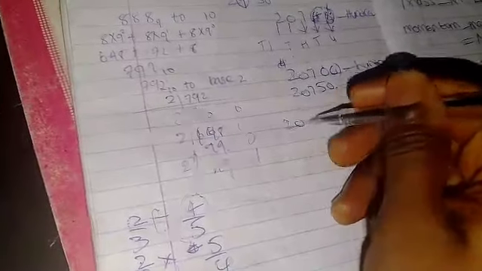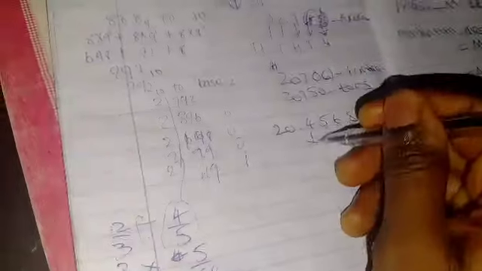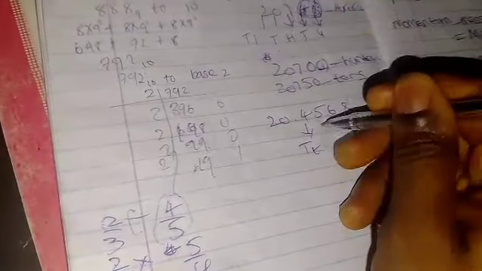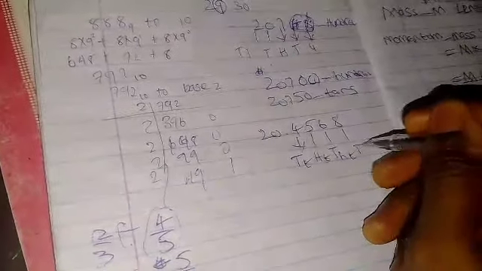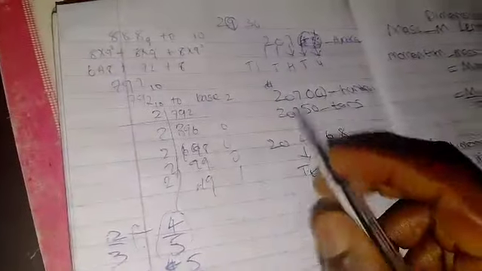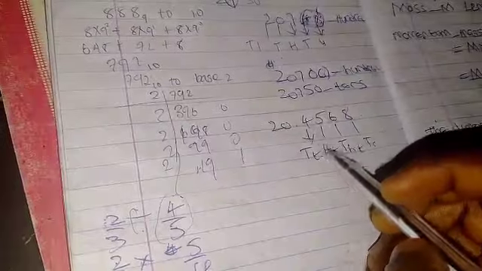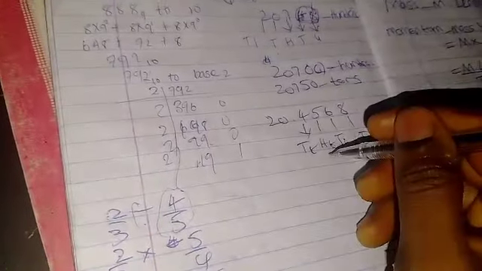When we have this, we also have it for decimal points. Let's say we have 20.4568. This one is called tenth, hundredth, thousandth, 10,000th. The difference between the decimal one and the non-decimal one is the addition of th.